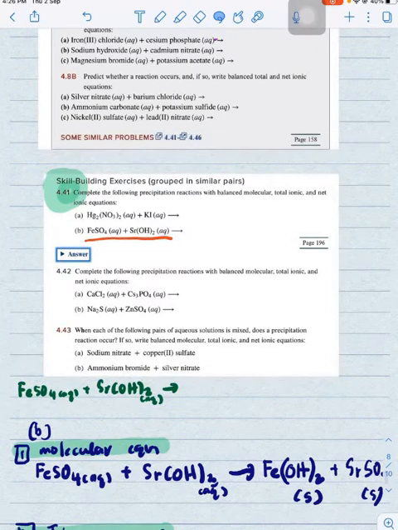Okay, so dia akan hasilkan SrSO4. Is it the correct formula of SrSO4? Yes. Okay, so because kita ni tahu strontium is 2 plus and SO4 2 minus. So by right, this is the formula of strontium sulfate. Okay, and then plus with ferrum hydroxide.